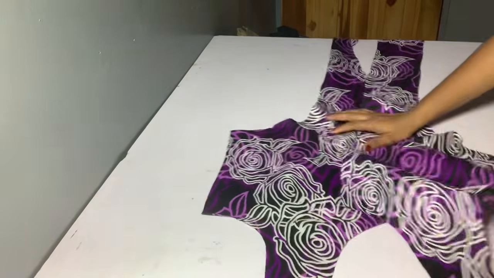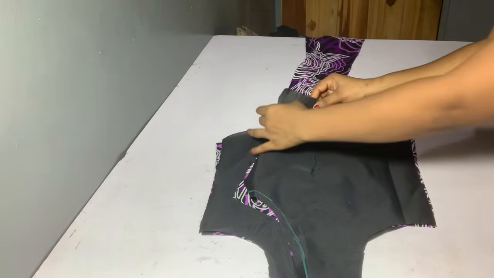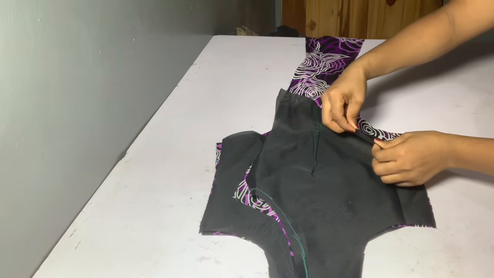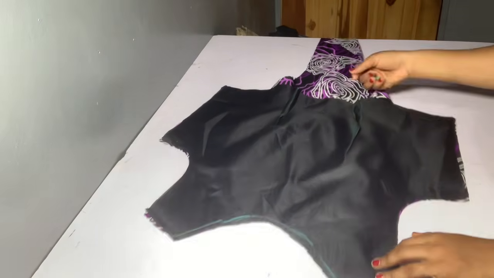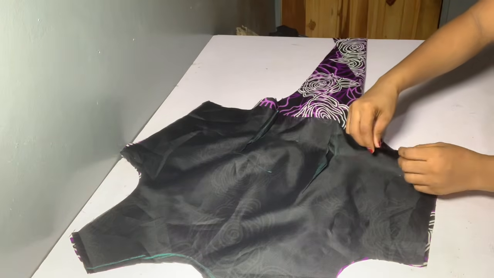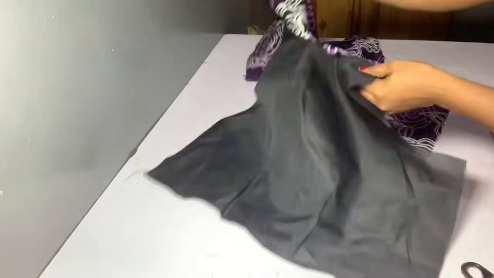So I will use my lining piece to turn my neckline. You can see I have marked out 1/2 inch already. I will go ahead to turn the neckline and hem the down part of my lining. For the front as well, I will also go ahead to turn the neckline and hem the down part of my lining. After doing all that, this is what I have it looking like.